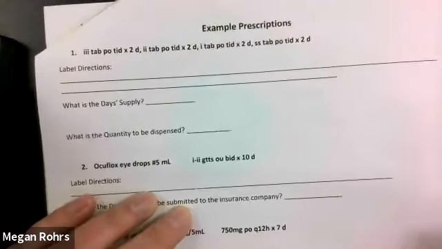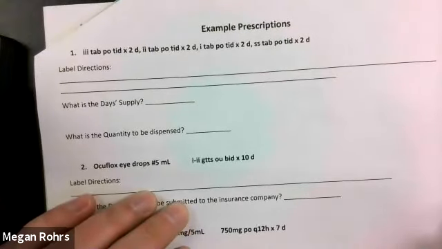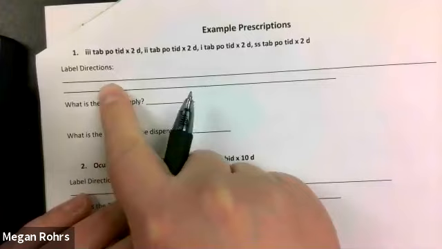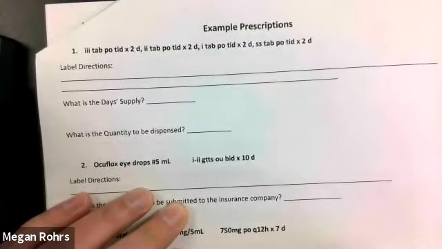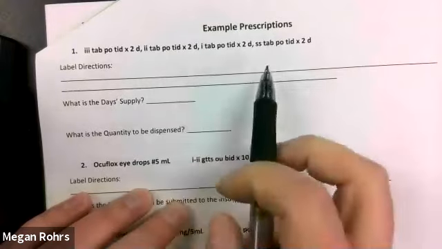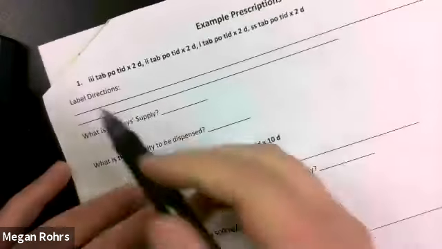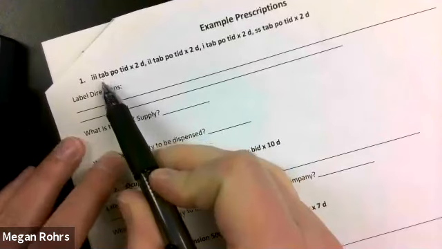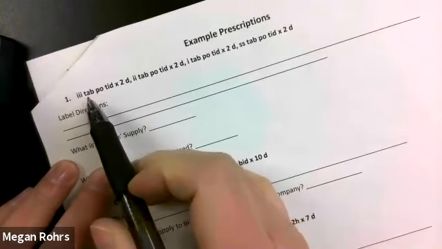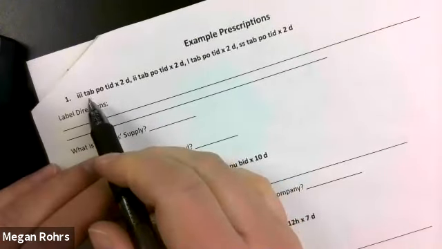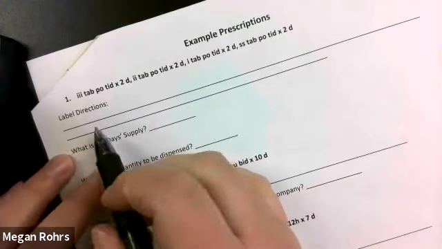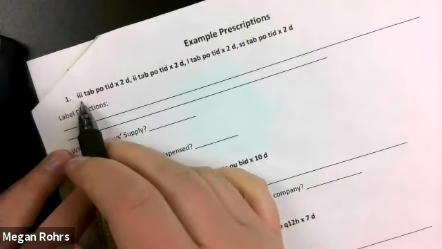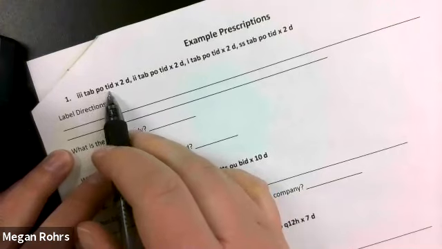All right, so we're going to work through these example problems here. The first question is asking us to interpret these directions as they should appear on the patient label. This is a really long sig here. We'll start out, we see that this is a tablet. It doesn't specify that it's sublingual or anything, so we can just start with take. So it's going to be take 3 tablets by mouth 3 times a day for 2 days.